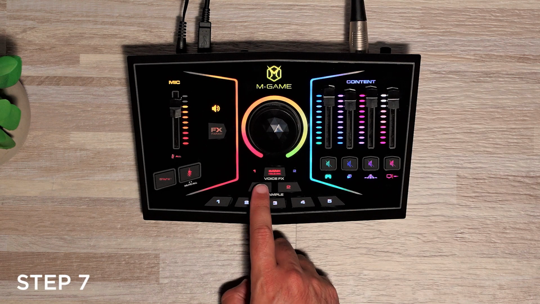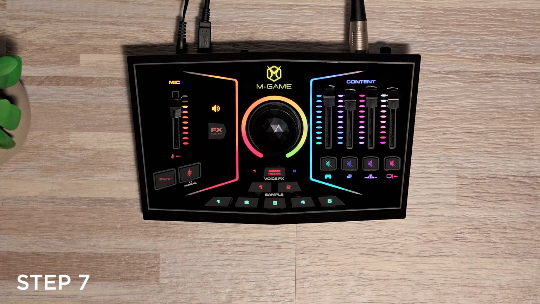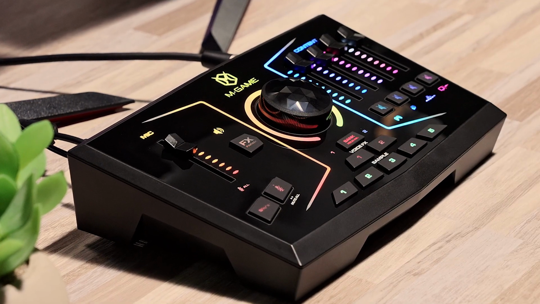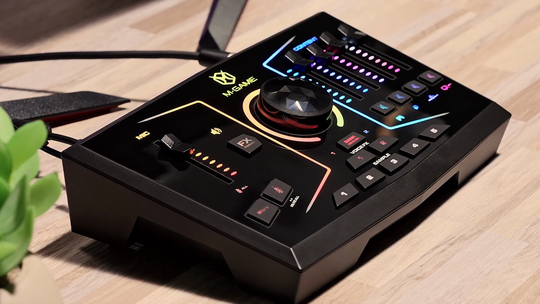Test your effects. By pressing a voice effects button, you can activate one of the default loaded effects, and you should hear your voice change in your headphones. Pressing it again will turn it off. To learn more about effects, check out the video on working with effects.